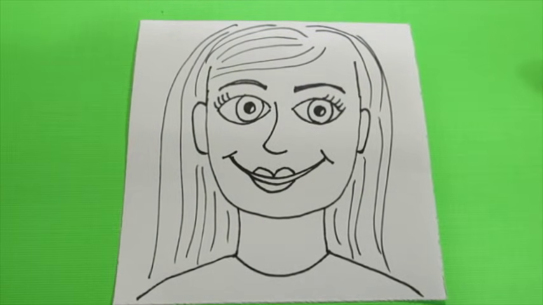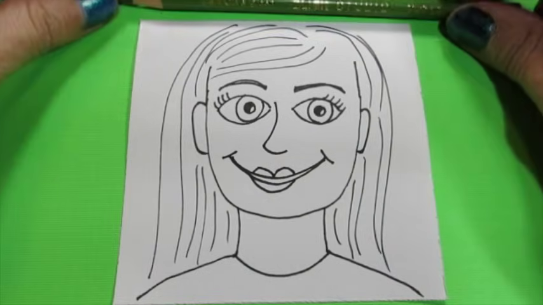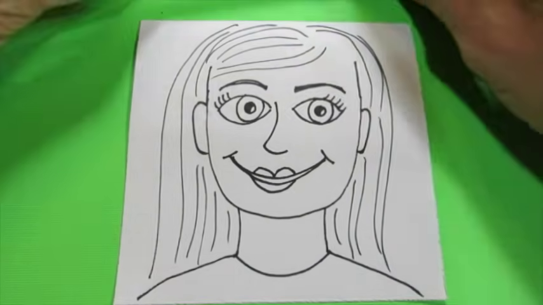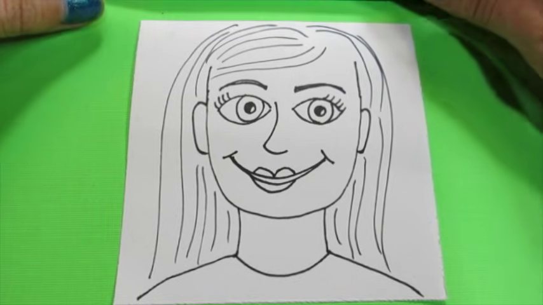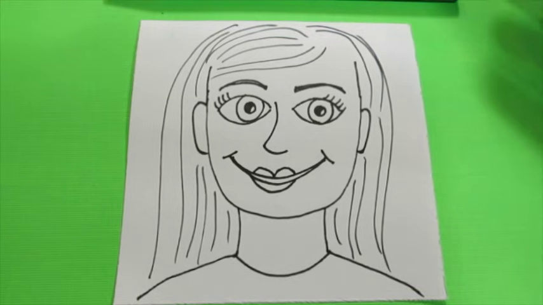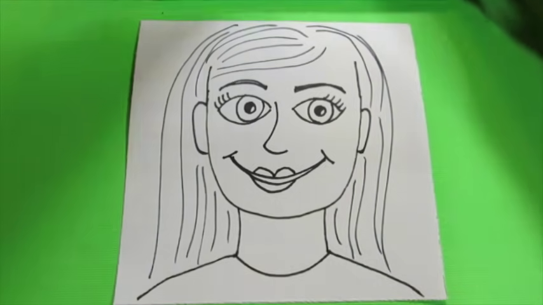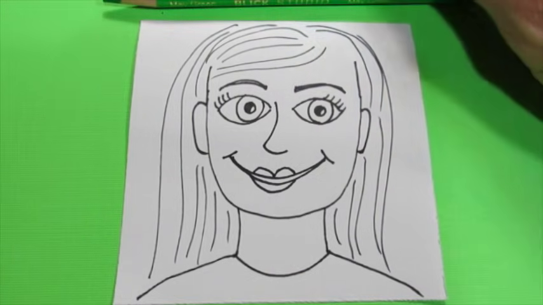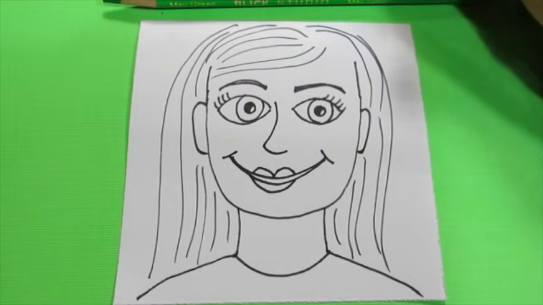So I chose green. When you color your face, please use colored pencils. Anything else, you can use markers, but when you color your face, please use colored pencils. Not just one color. You want to use a variety. Remember, that's one of those words we were chatting about.